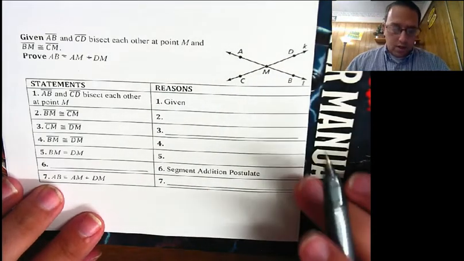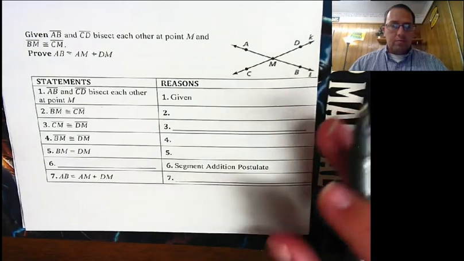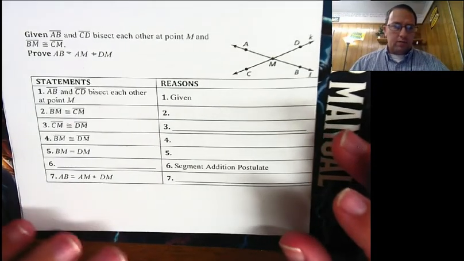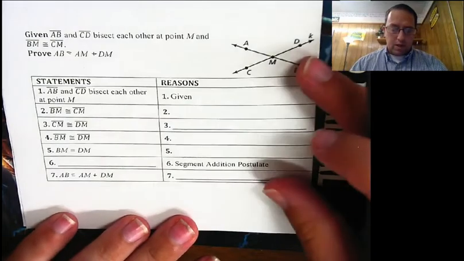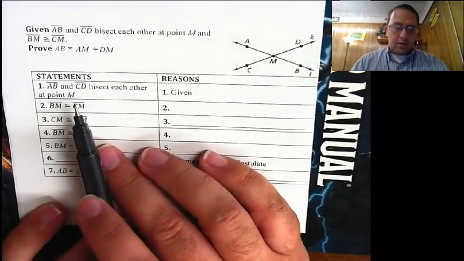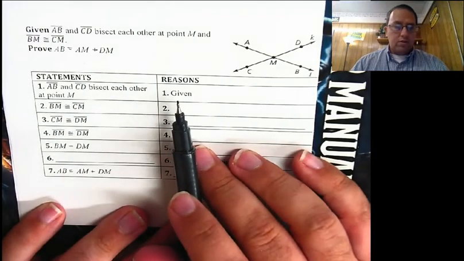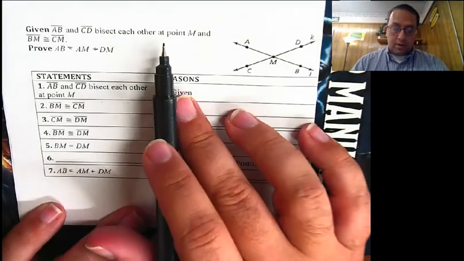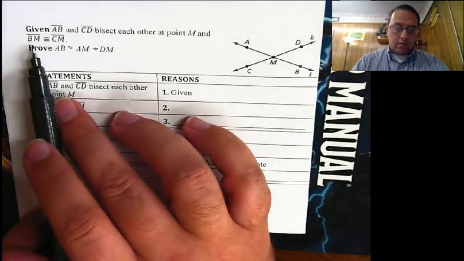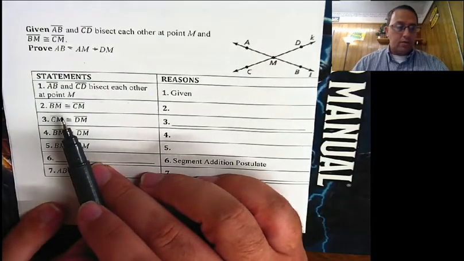Okay, so let's see. Again, they've already given us some of it. They've given us most of the reasons and most of the statements and asking us for reasons, but they did ask us about one statement there. Okay, so let's see here. Starts off with segment AB and segment CD bisect each other at point M, and they even gave us the reason for that. The reason is given. It is up here in the given. But we're also given that segment BM is congruent to segment CM, so that also needs to be stated, right?